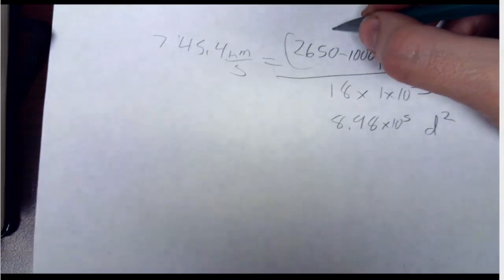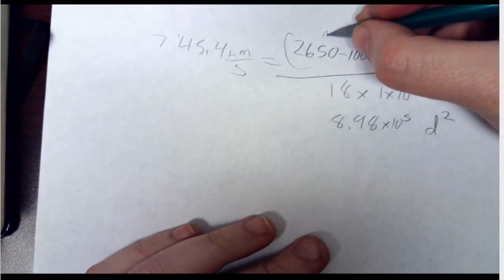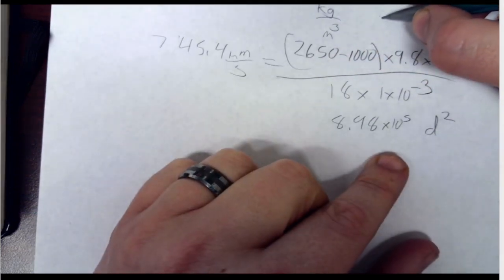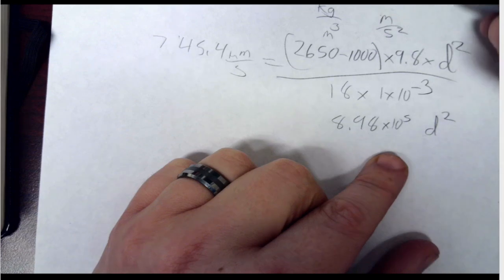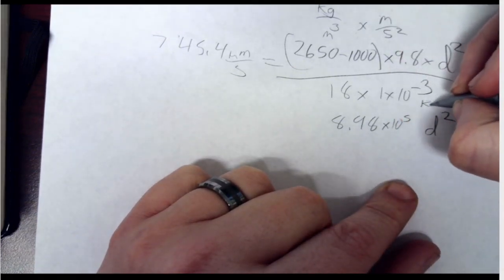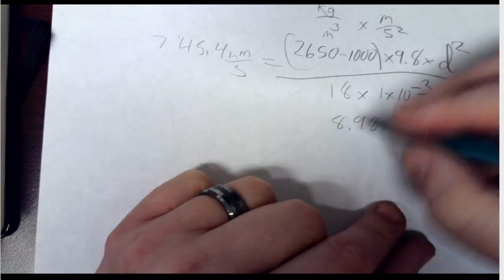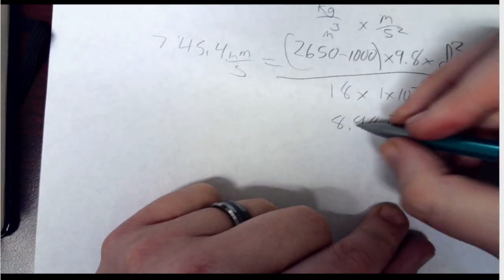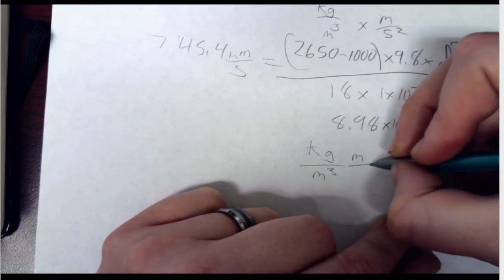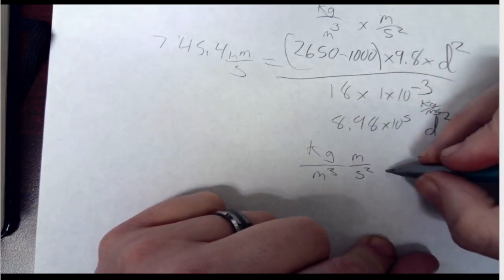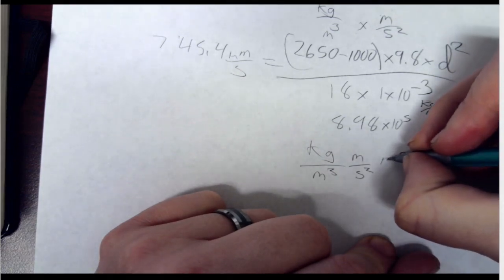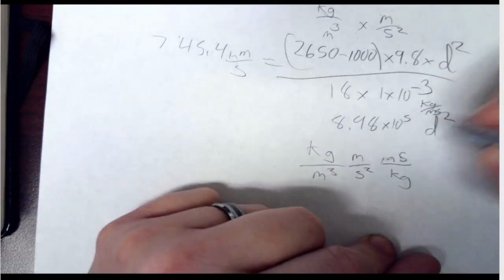Looking at units, that's kilograms per meter cubed, meters per second squared, and kilograms per meter second, with diameter.